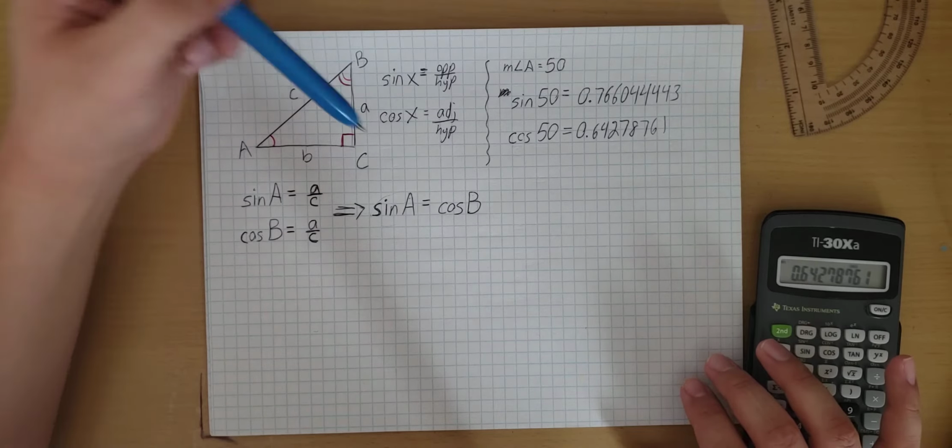Well, we already know that angle C, in any right triangle, is a 90-degree angle. So A plus B plus 90 degrees is equal to 180. Take away 90 from both sides.